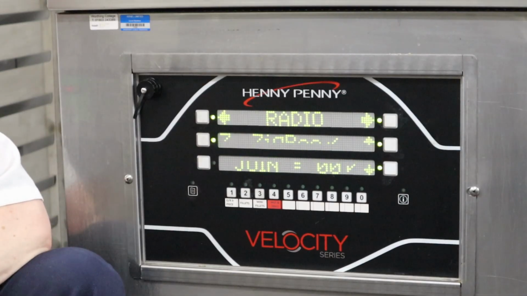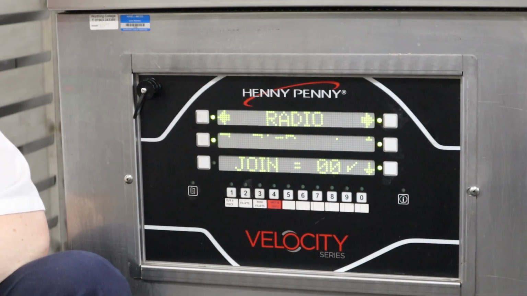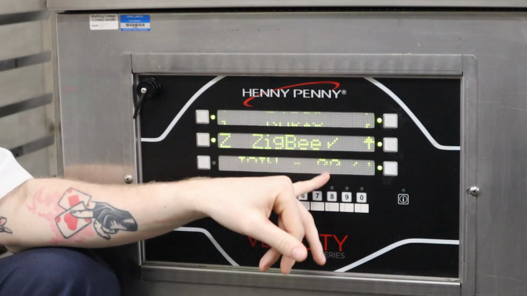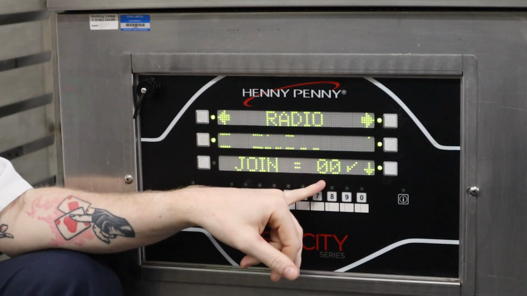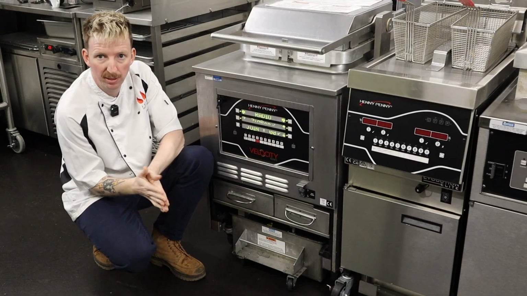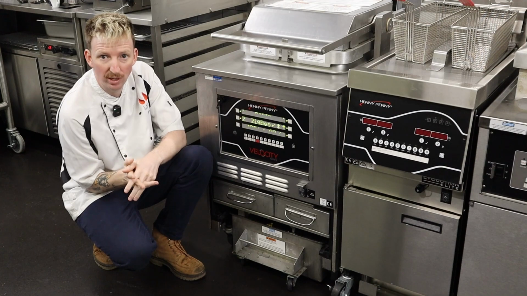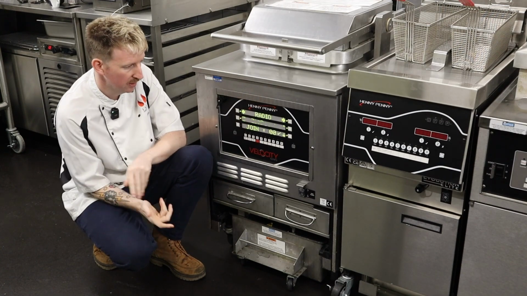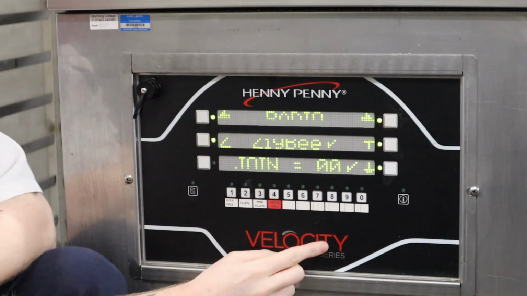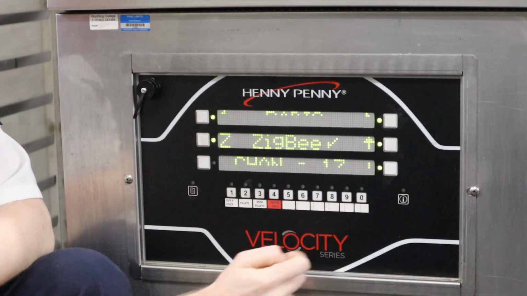When we're in this screen, what we're looking for is ideally our join to be on 0, 0. Now, 0, 0 means the join process has finished and it's found something to join to, hopefully our network. If we use the up and the down arrows, we can scroll through the other parameters here.